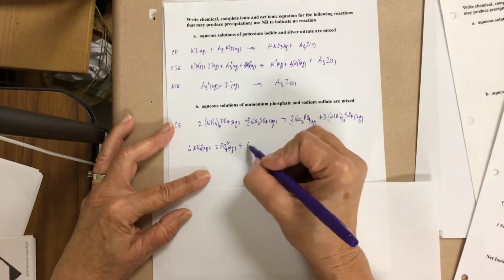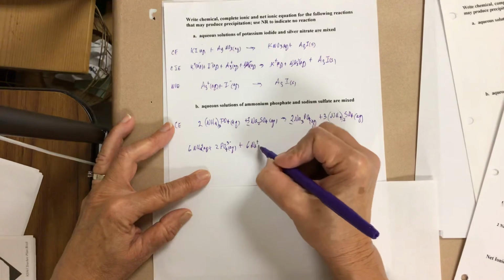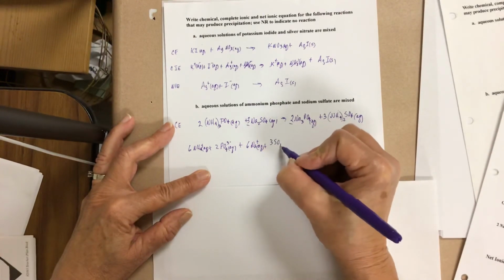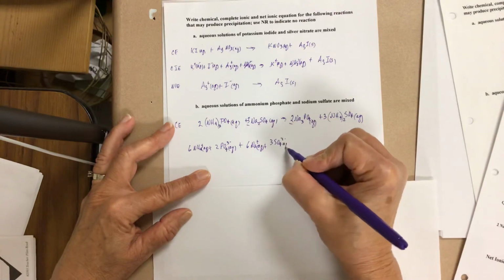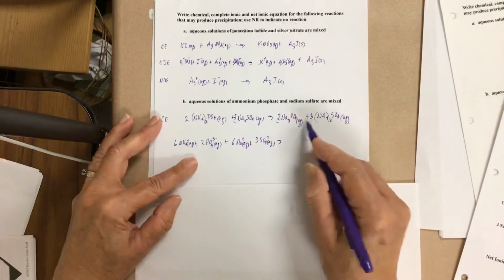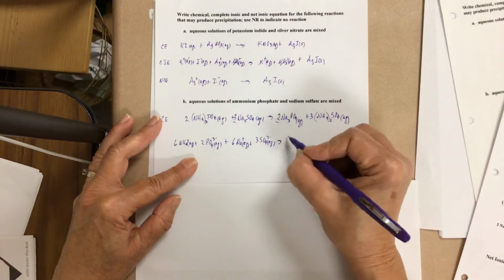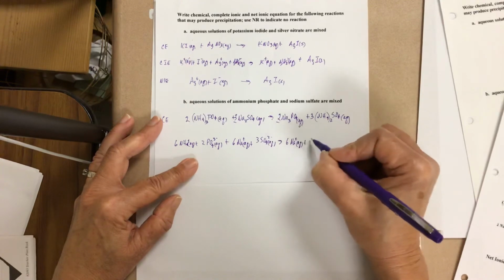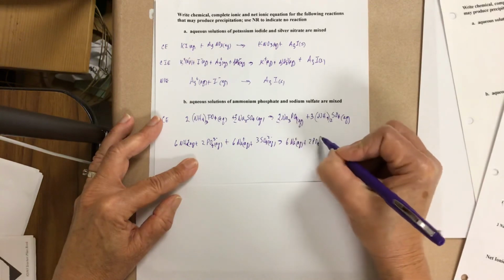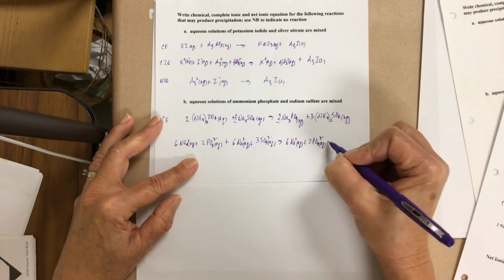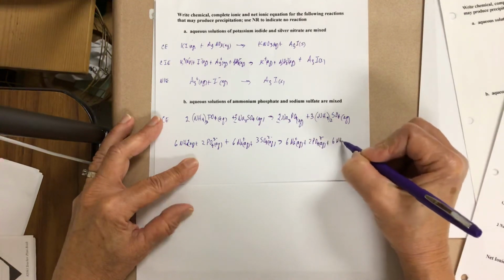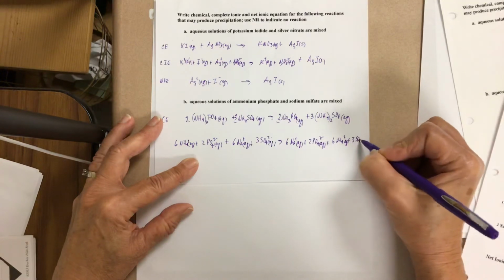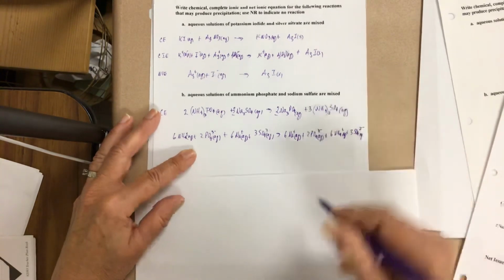Plus 3 times 2 is 6 Na+ aq plus 3 SO4 2- aq yields. Everybody over here is aq, so 6 Na+ aq plus 2 PO4 3- aq plus 6 NH4+ aq plus 3 SO4 2- aq, okay?